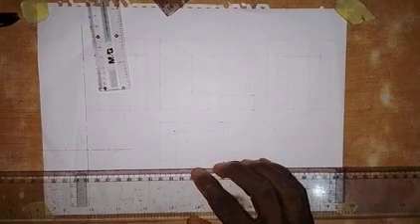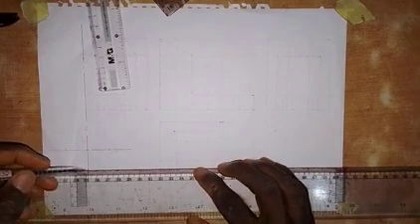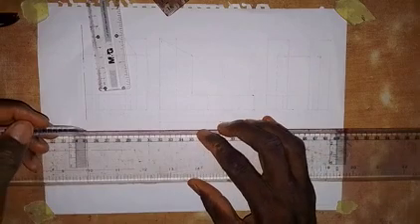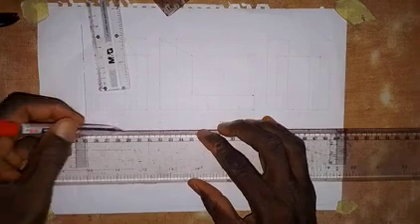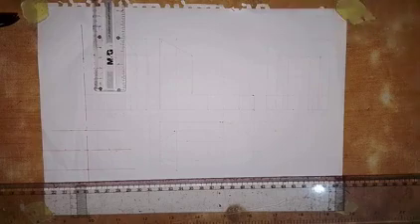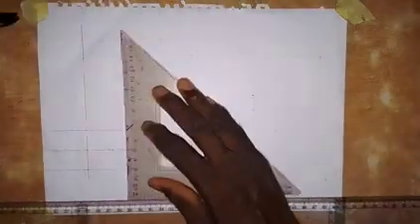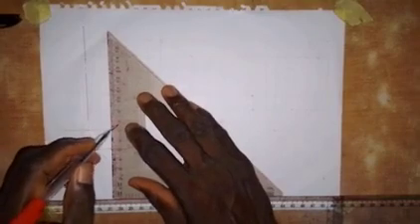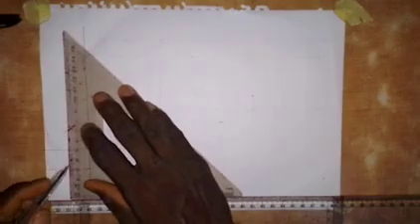So come to this point with the T-square and draw a horizontal line to the left and to the right, like this. And then we take the set square and draw a vertical line here, and another vertical line, and then another vertical line.